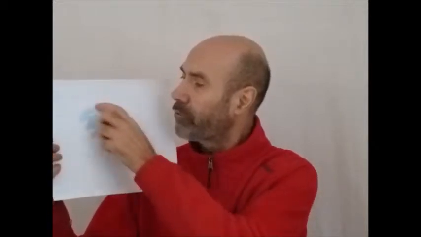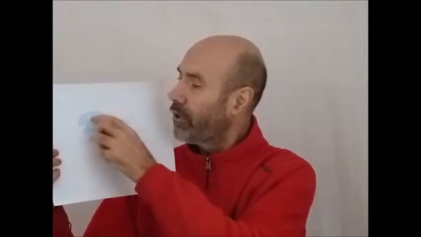And here we have that again within the lower part of the cranium: the lateral ventricles, the 3rd ventricle, the 4th ventricle, and down the spine.